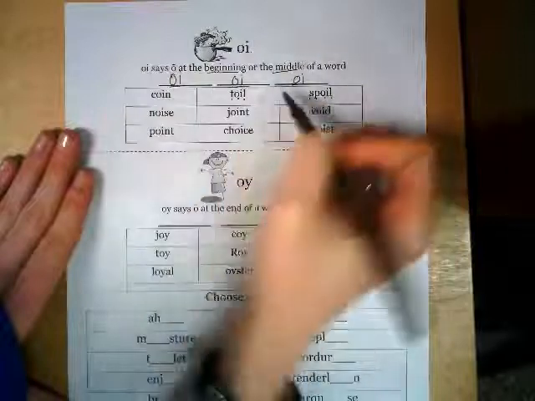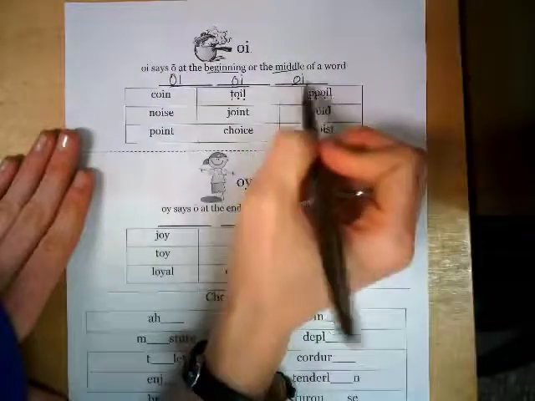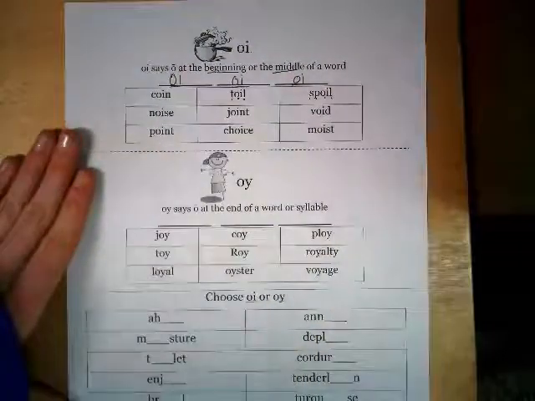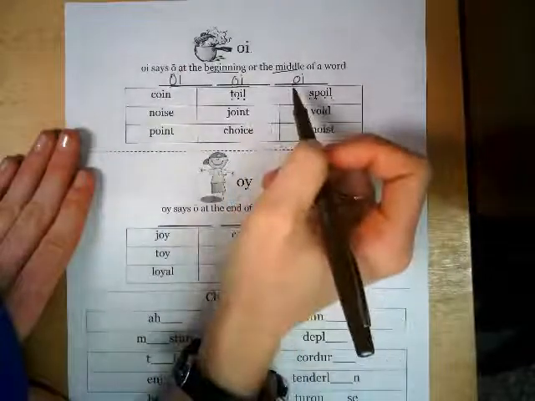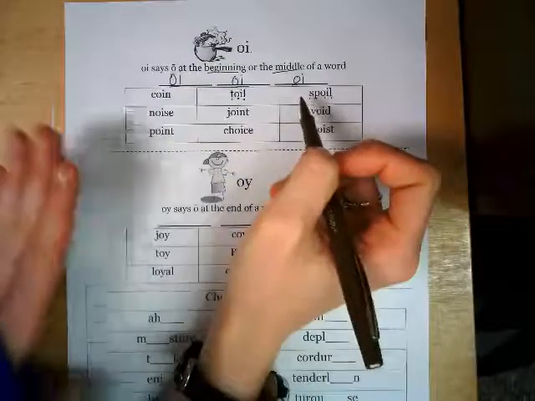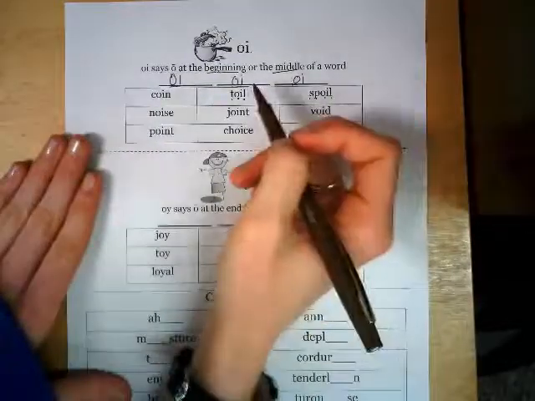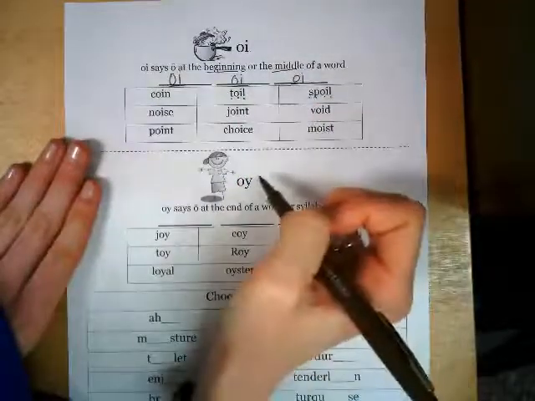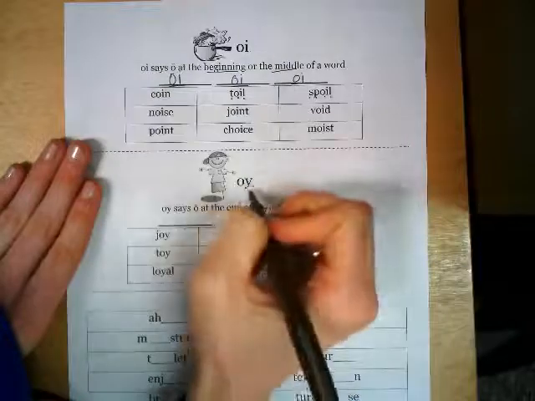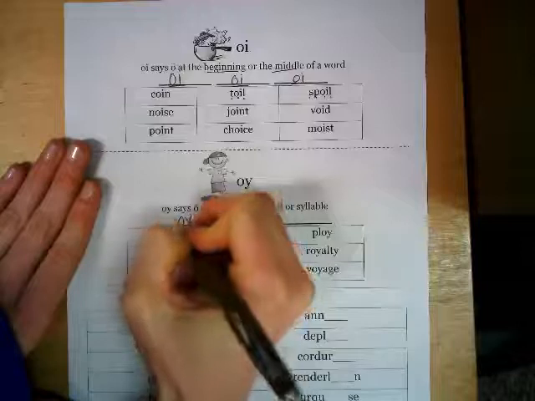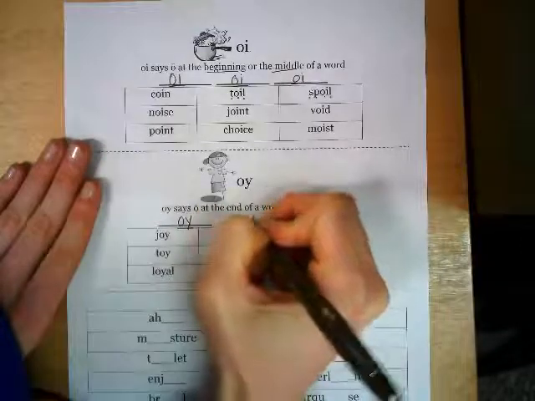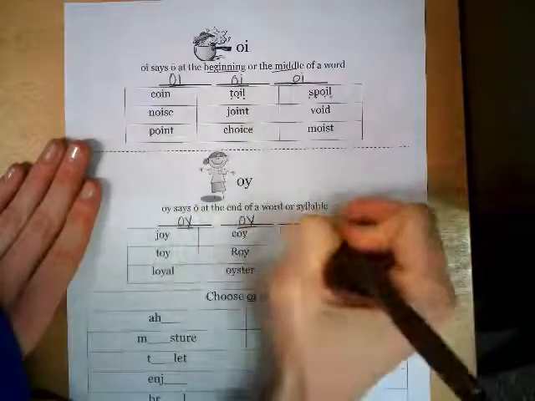So we want students to be able to recognize when we have OI, it says oi. So practice reading words with OI so that they can just get better at recognizing that. Now, our other way to say oi is OY, and OY says oi like in boy. OY, boy, oi.